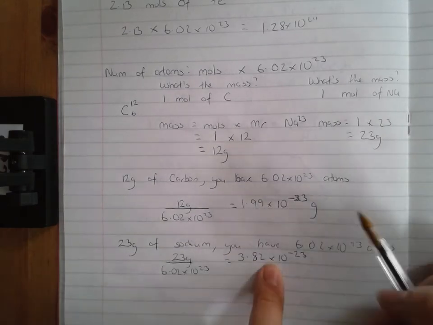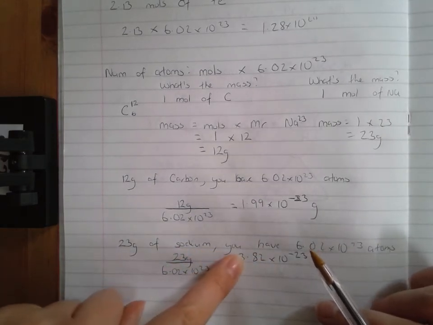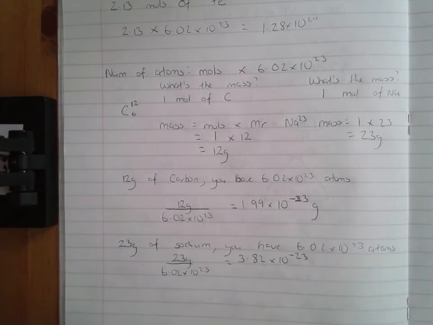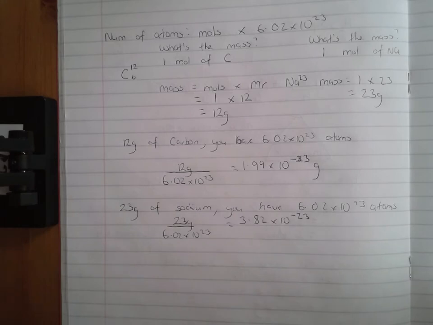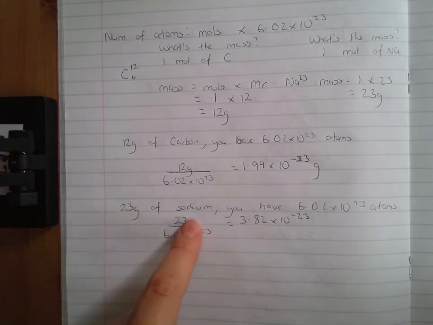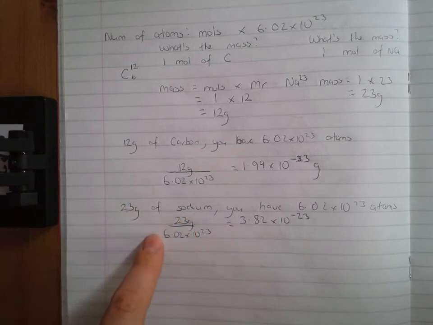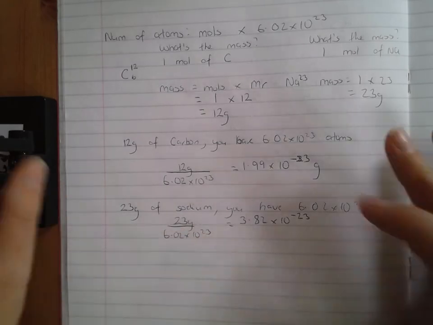That minus 23 obviously means you've got loads and loads of zeros in front of this number, so it's a tiny little number. So if you're asked for the mass in grams of one individual atom, essentially you're taking the big number from the periodic table and dividing by 6.02 by 10 to the 23.